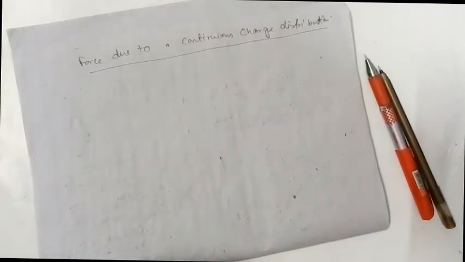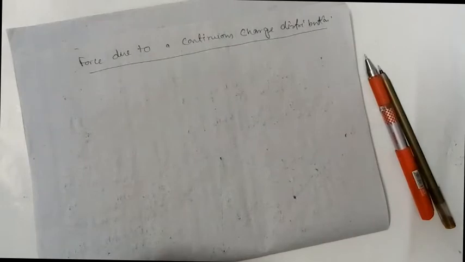In the previous part, we discussed Coulomb's law as well as the force on the charges, and in the last part we discussed the superposition of the electric forces. Now we'll discuss the force due to a continuous charge distribution.